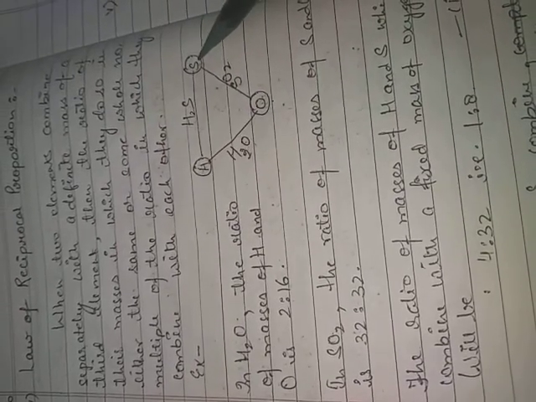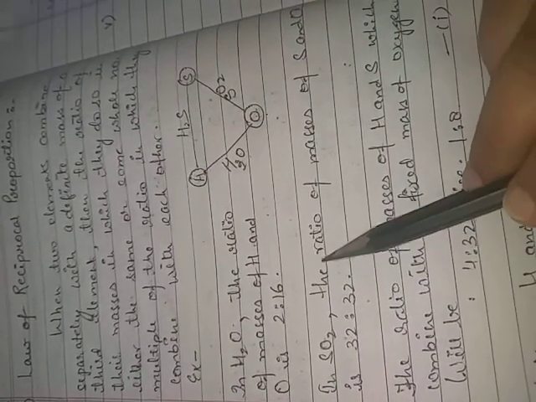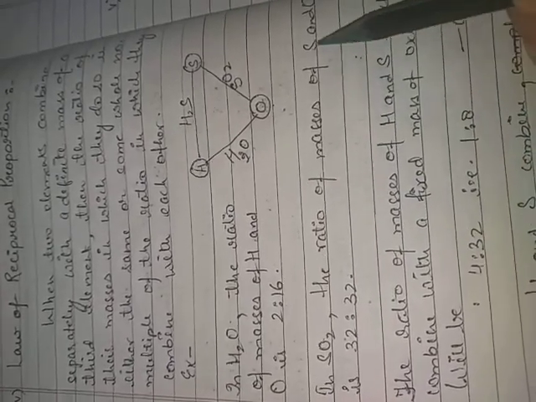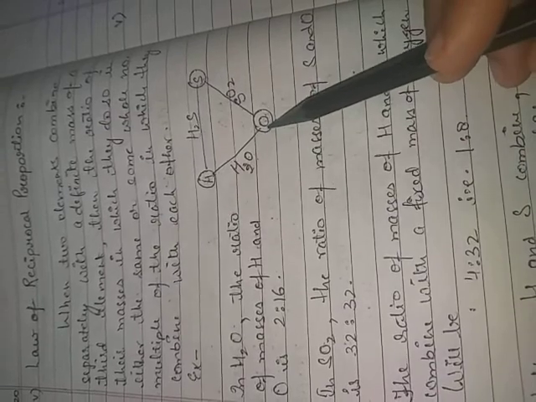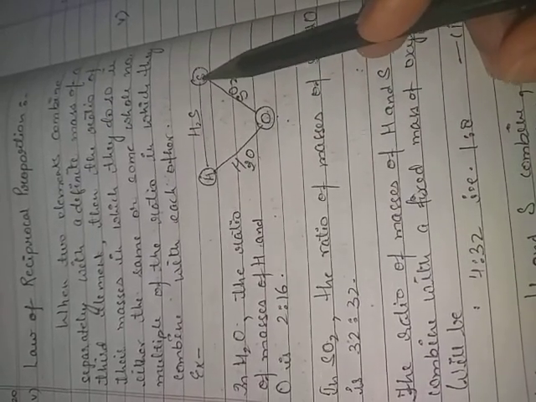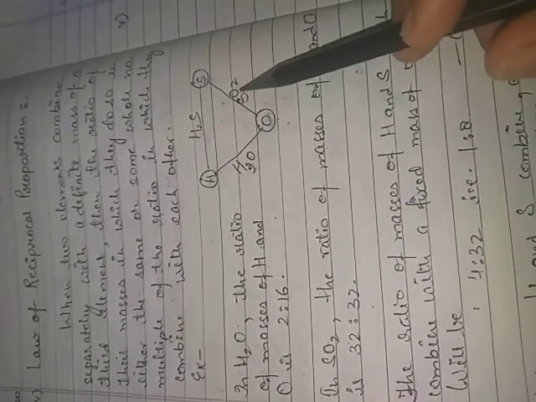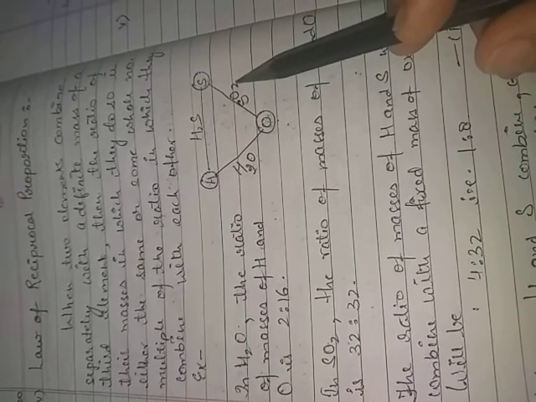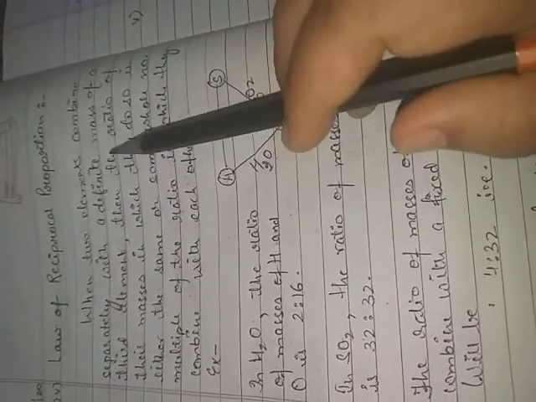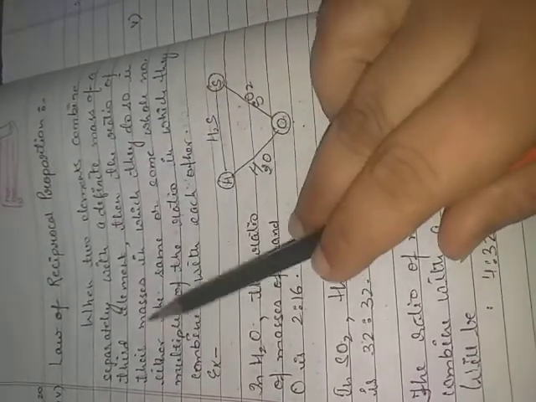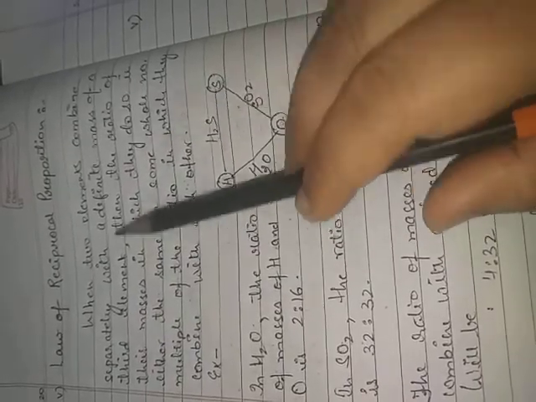Now take sulfur and oxygen. In SO2, the ratio of masses of sulfur and oxygen: the mass of sulfur is 32 and for O2 it's also 32, 16 twos are 32, so the ratio is 32 is to 32. Now see what is given here. Then the ratio of their masses in which they do so.